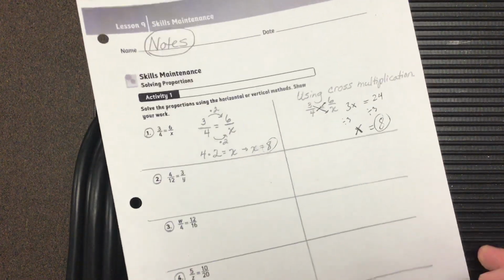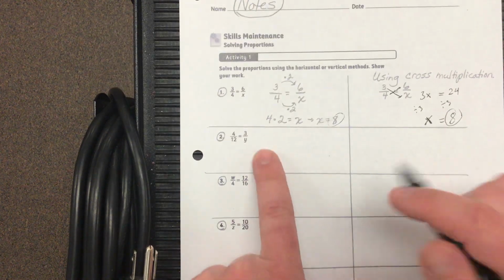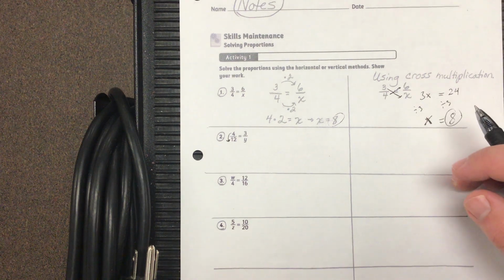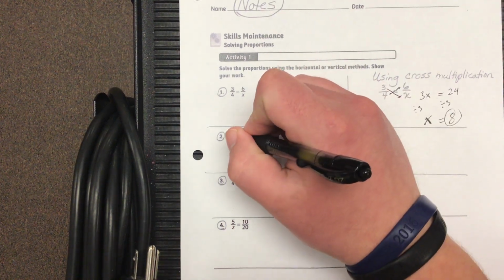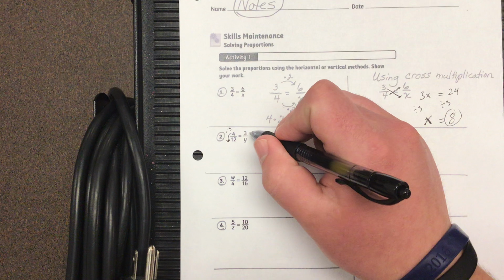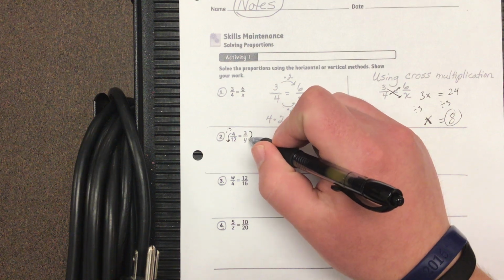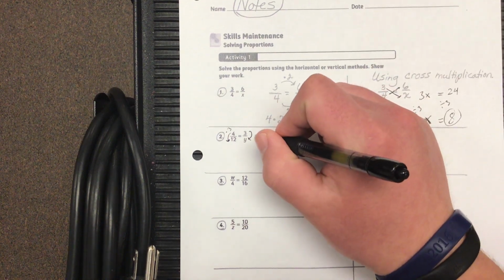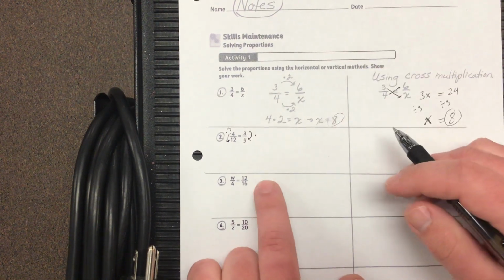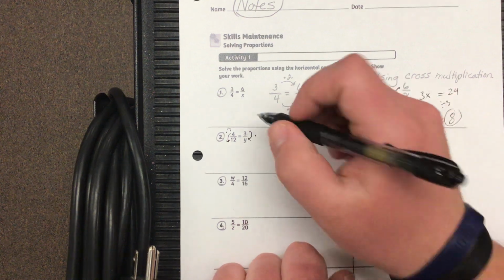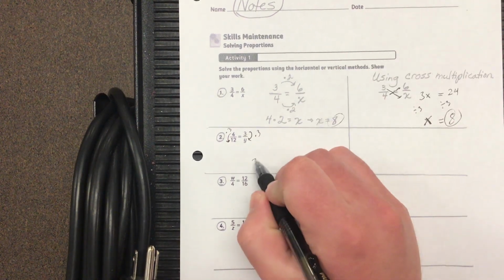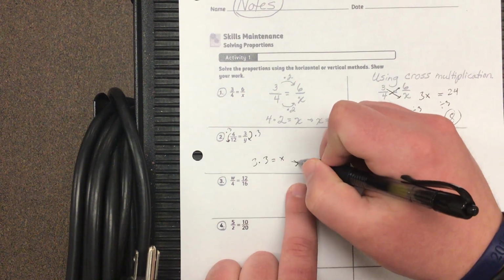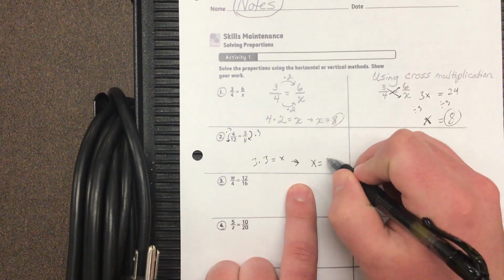Okay? So now on number 2 here, I go from 4 to 12. What do I do to go from 4 to 12? Times it by 3. Why don't you do it the other way and divide it? Could, but we don't know why. So to go from 3 to y, we need to take 3 times what? 3. The same thing we just did. So 3 times 3 equals x. What's x? 9. Yeah, x is 9.